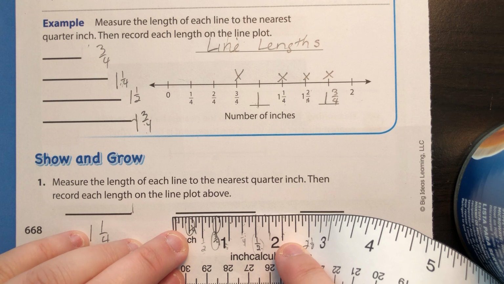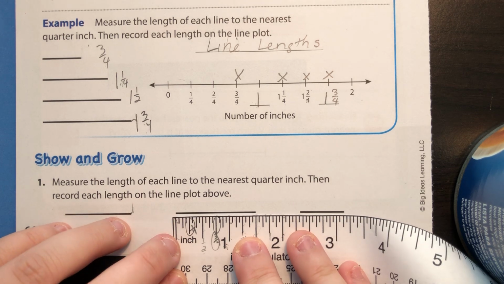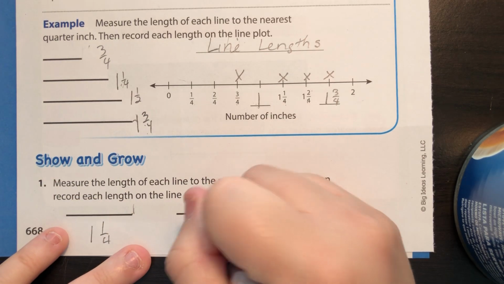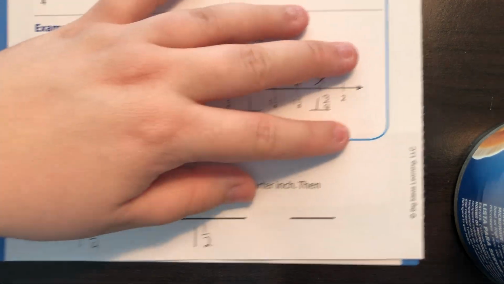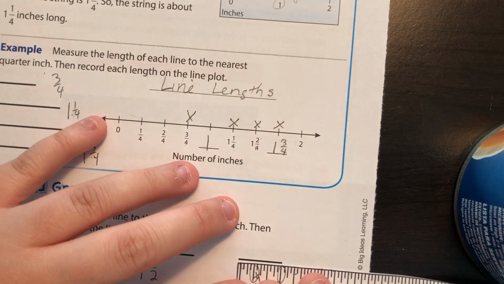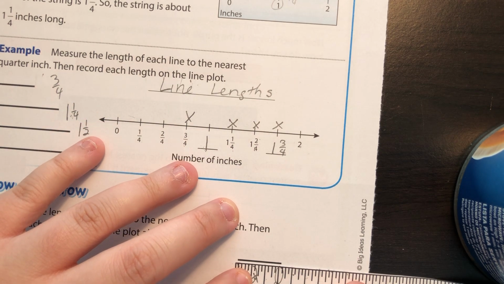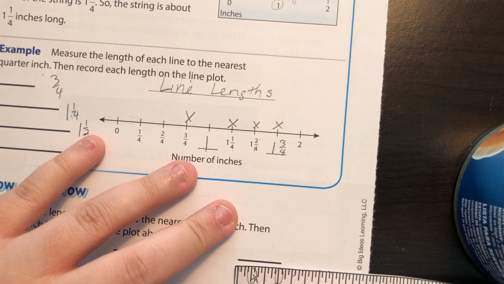This one, match them up. My 0 line to the end, it's 1 1/2. And then this guy, match them up. Looks like it's 1 3/4. No, I'm sorry, not 1 3/4, just 3/4.